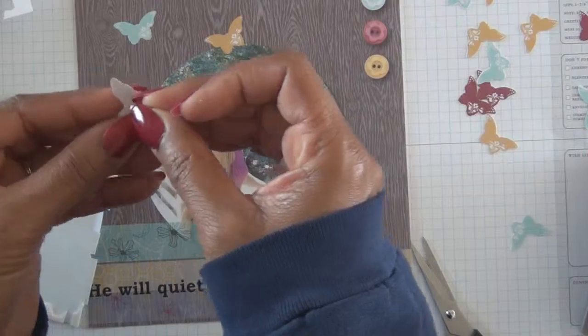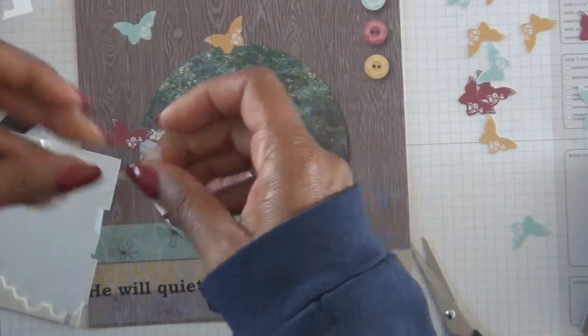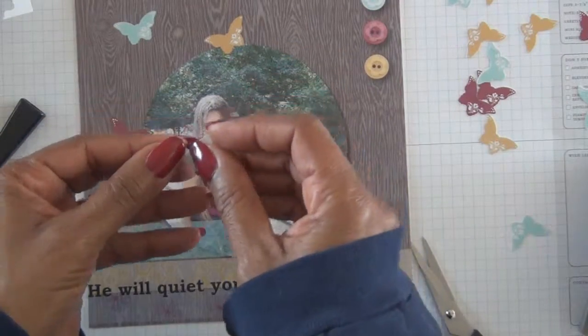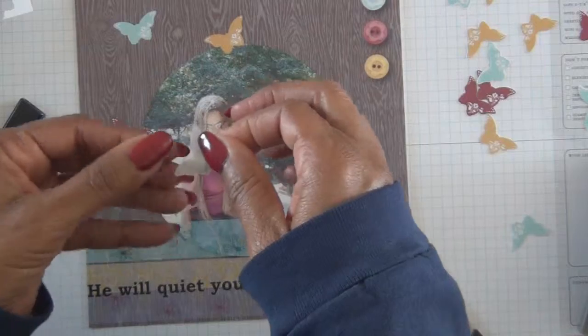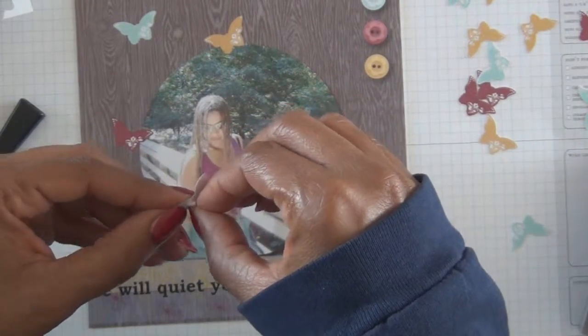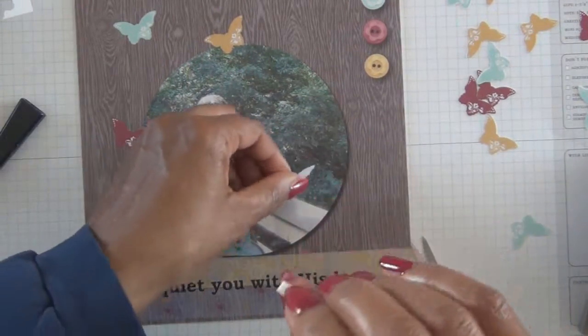Now I just want this raised off of there. I'm not going to really do the wings up, because if you were going to put this inside of a photo album, your wings aren't going to be able to be raised up like we normally like to do with these things. Oops, I don't think I took the backing off of there.